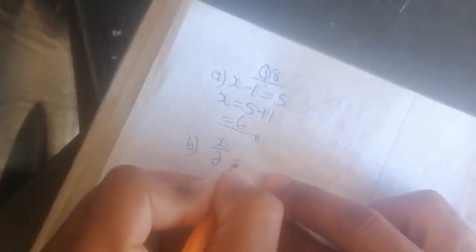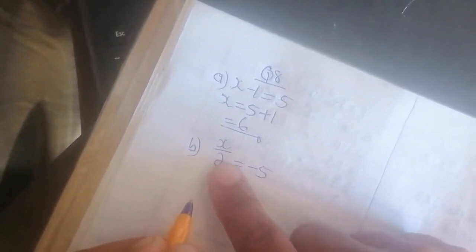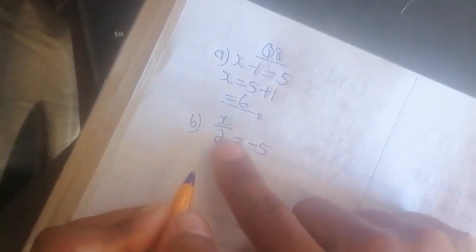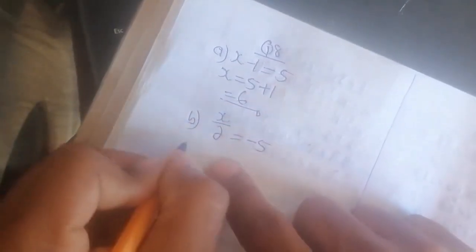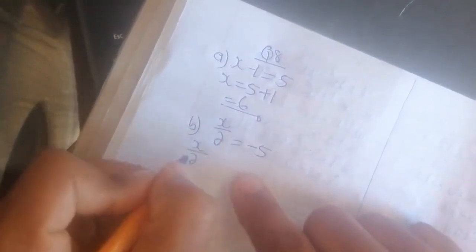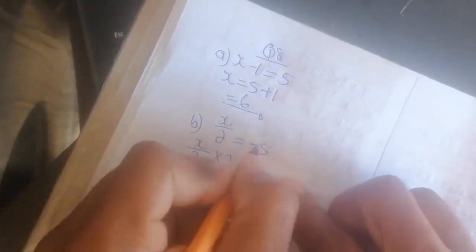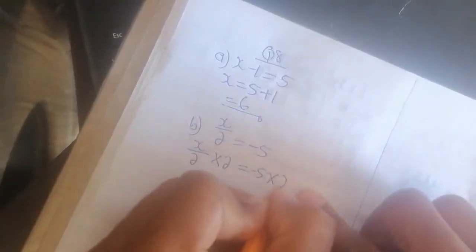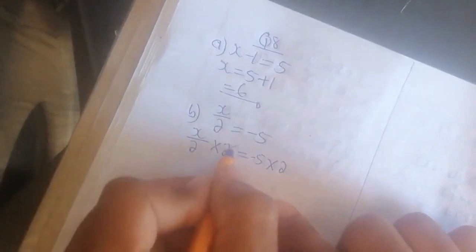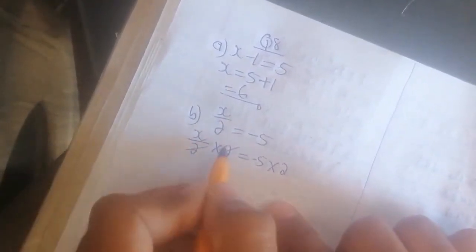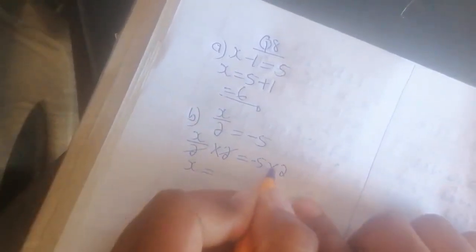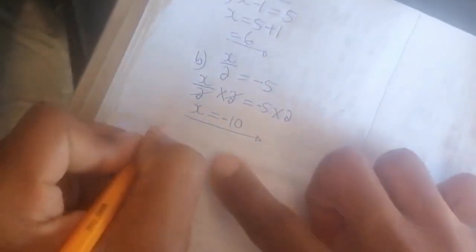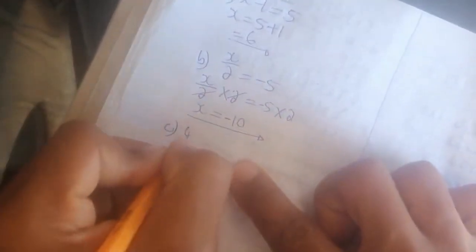x divided by 2 equals negative 5. We need to get rid of the denominator whenever we are solving for x. So how do we get rid of the denominator? We multiply both sides by the denominator. So that is to say, x divided by 2, you will multiply this by 2. Negative 5, you will multiply that by 2. So this into this goes once, because denominator and numerator, they are the same. You will be left with x. Negative 5 times 2 is negative 10. And you will be done. Let's go to number c.